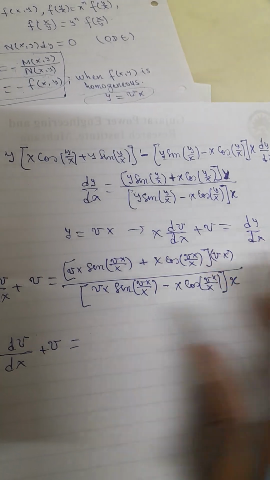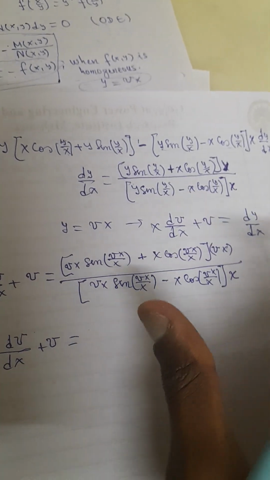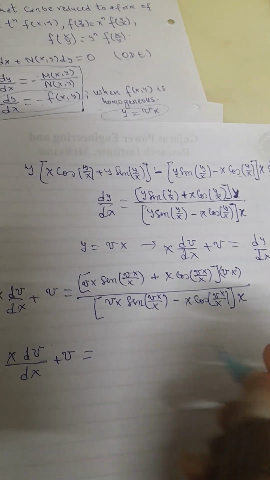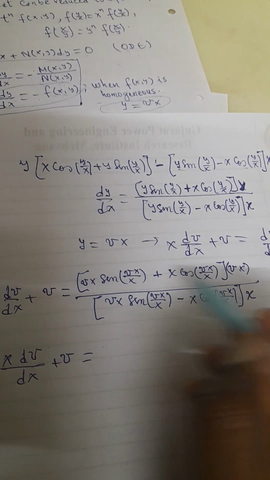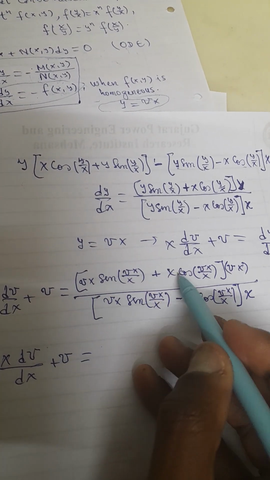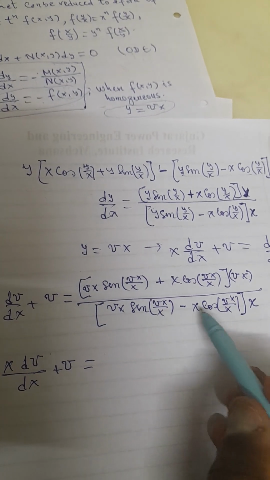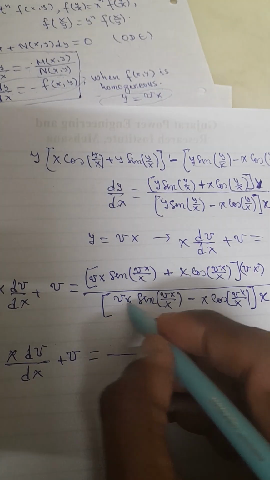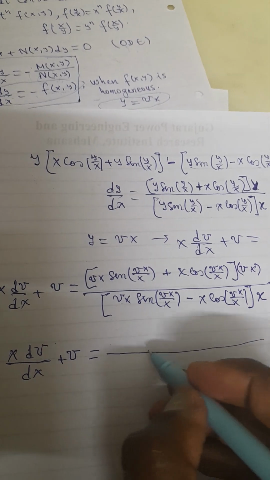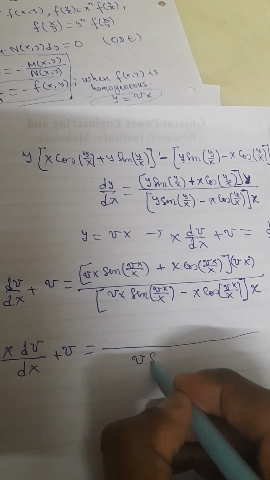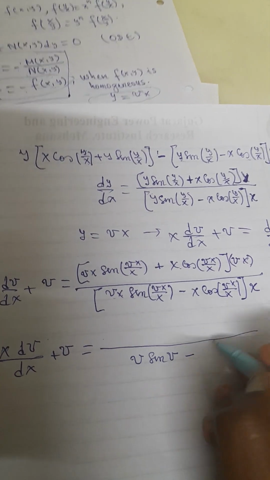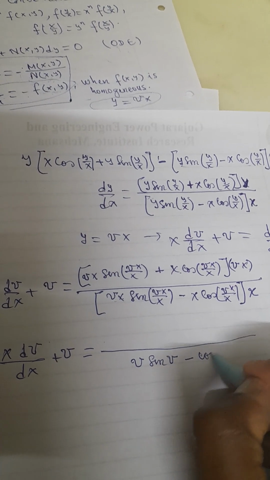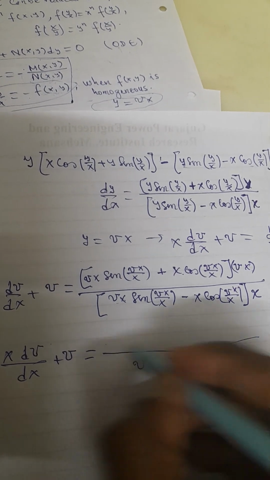On the left side or the right side, you have a function of v only, because x will be cancelled out. Take x common, it will be cancelled out, so you are going to have only v sine of v minus cos of v.